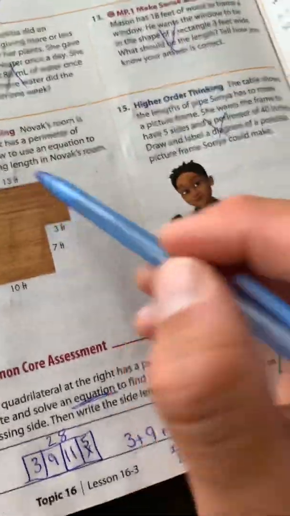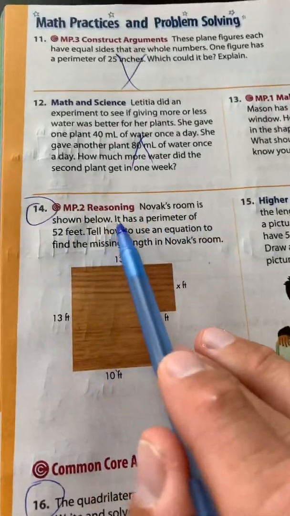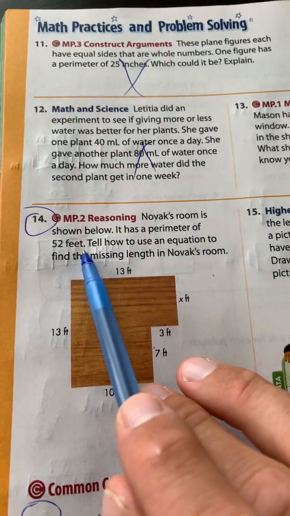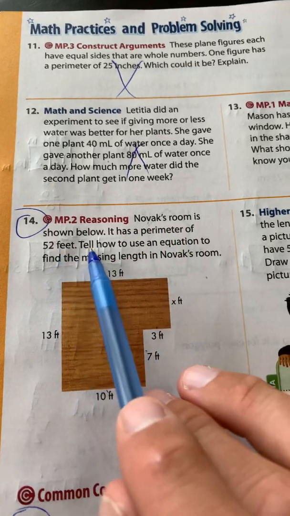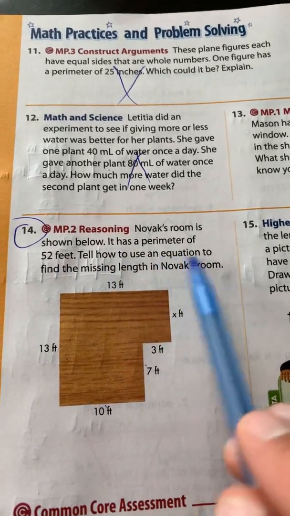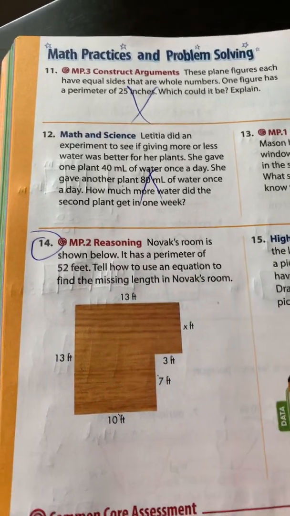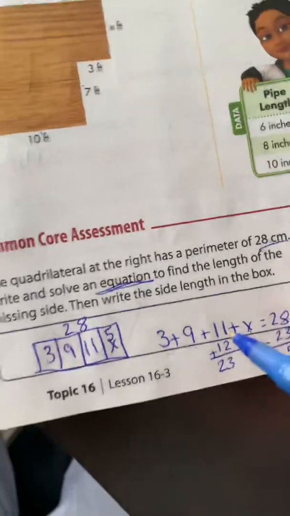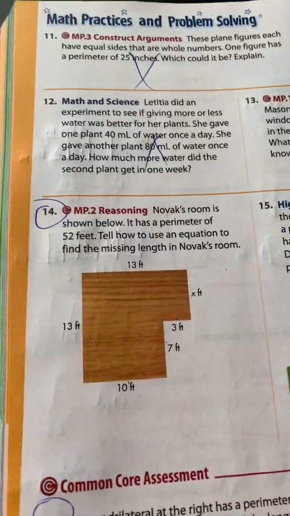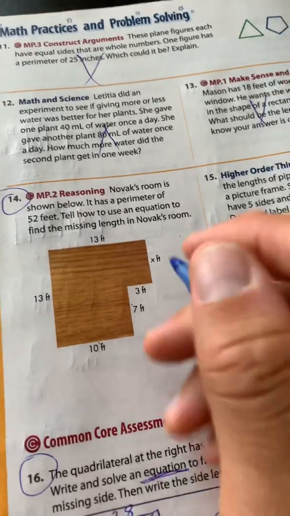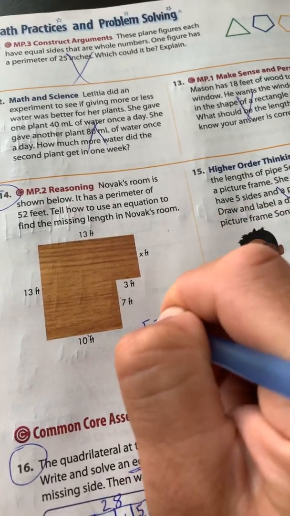All right, so this one is 1, 2, 3, 4, 5, 6 sides. So we got a hexagon we're working with here. Novak's room is shown below. It has a perimeter of 52 feet. Tell how to use an equation to find the missing length in Novak's room. So we're just going to solve and kind of do what we did up here. Okay? All right, so we know 52 is our perimeter.